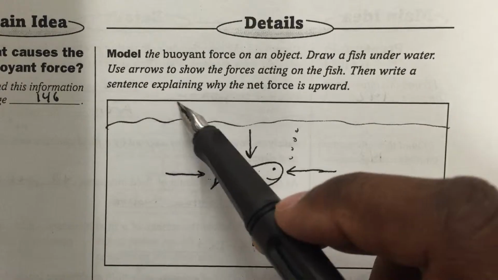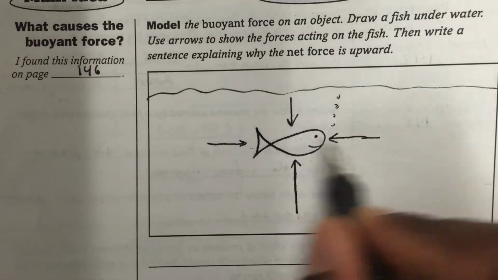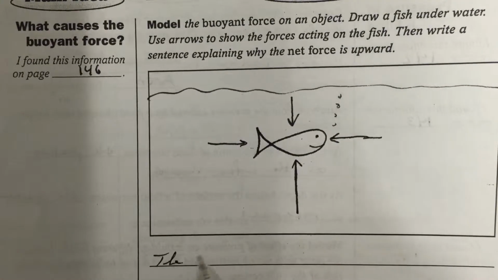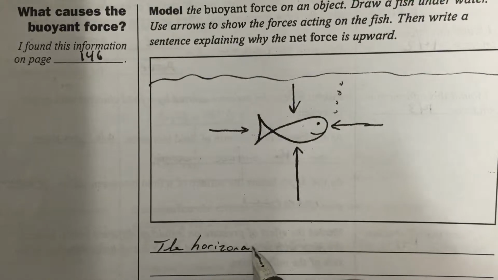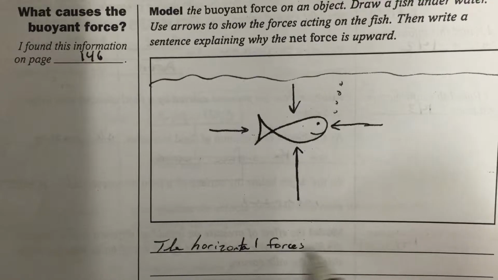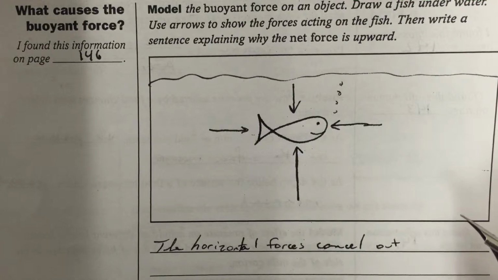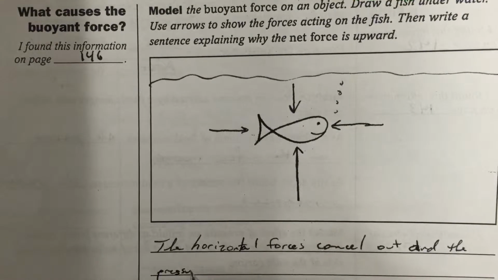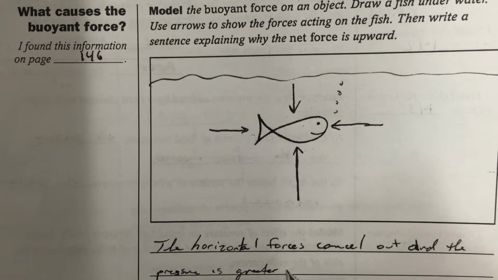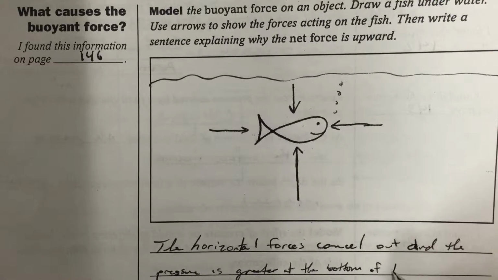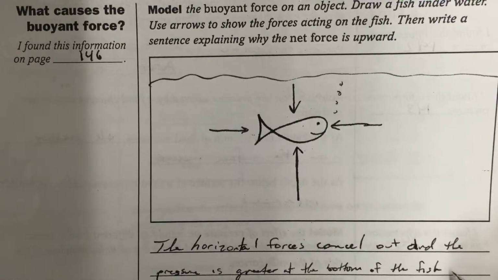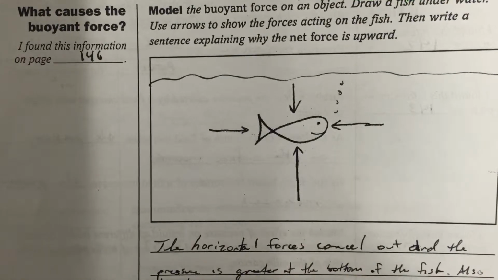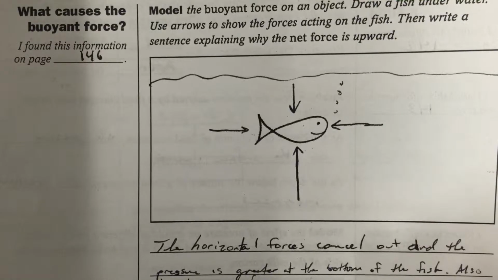It wants us to explain why the net force is upwards. First of all, these two right here going left and right would be the horizontal forces. So the horizontal forces cancel out, and the pressure is greater at the bottom of the fish. Also, the buoyant force acts upwards.